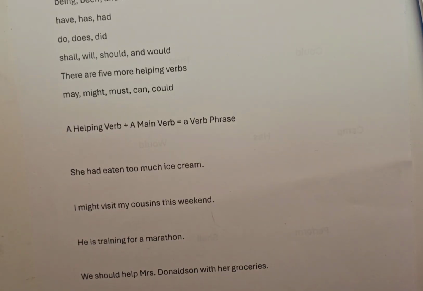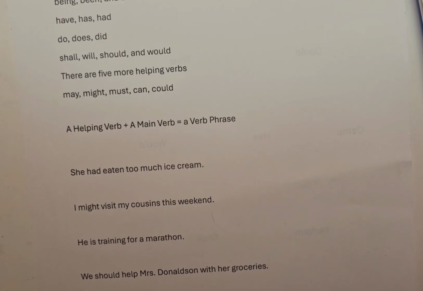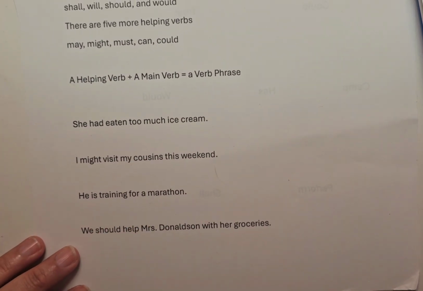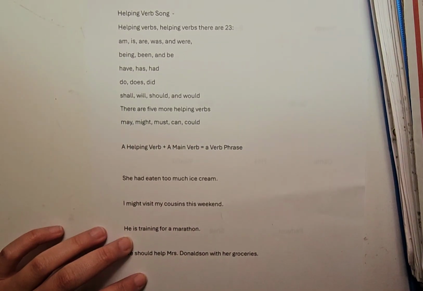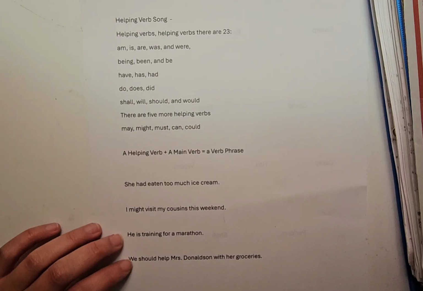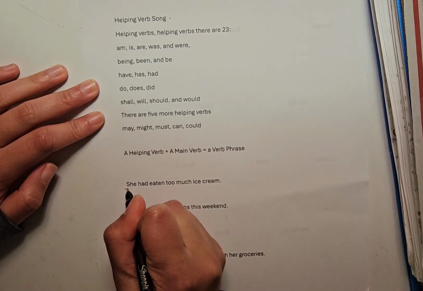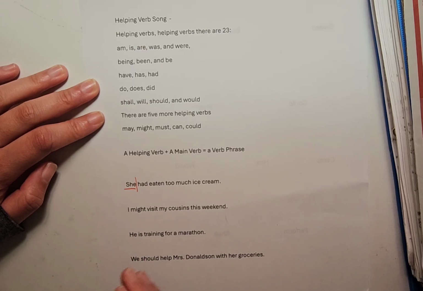Let me grab a marking device here. Alrighty, our first example is, she had eaten too much ice cream. And I'm going to zoom out a little bit so that you could see the helping verbs up here. So who or what is the sentence about? The sentence is about she. She is the subject. So we're going to underline it once. We're going to draw a vertical line to separate it from the rest of the sentence. And I'm going to put my abbreviation S up there for subject.